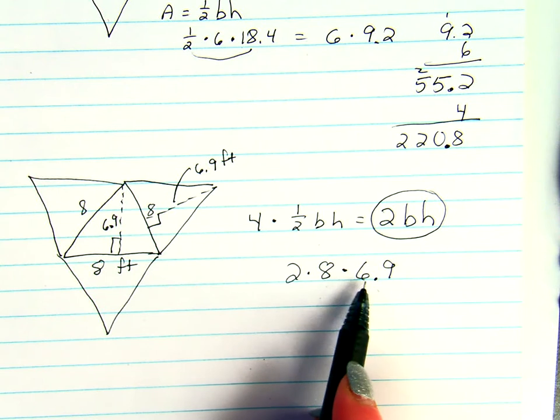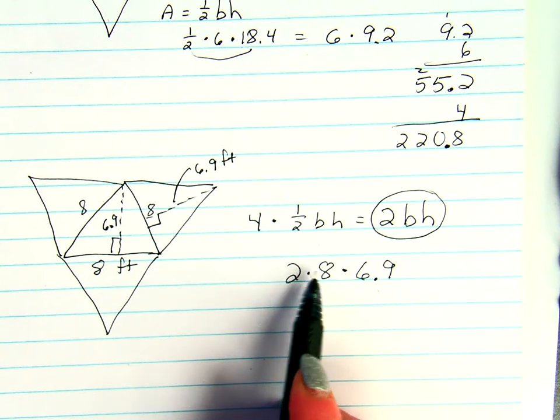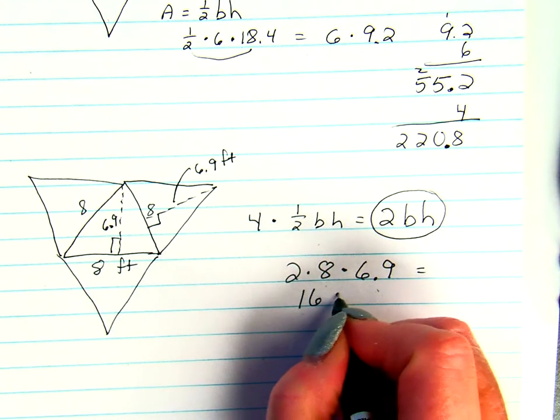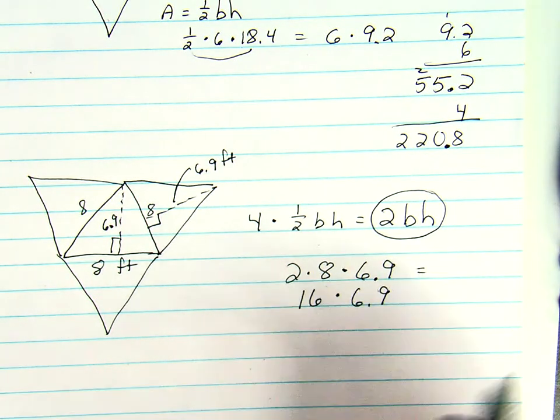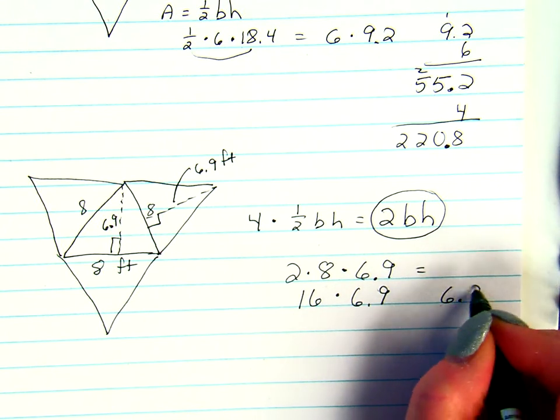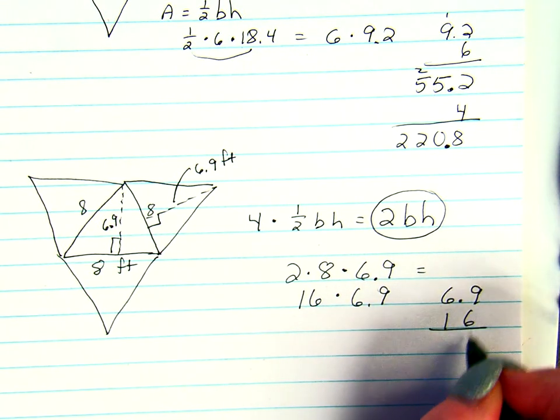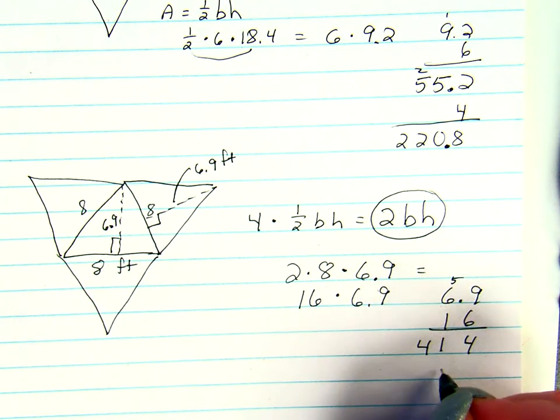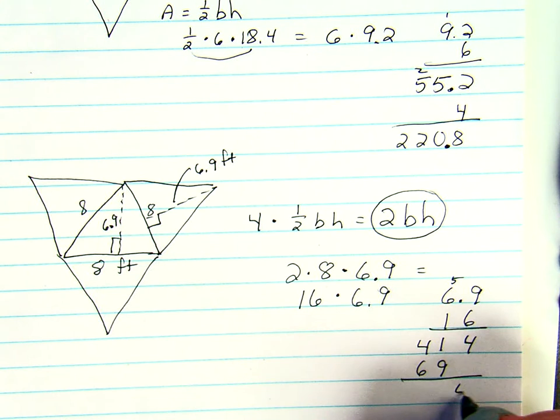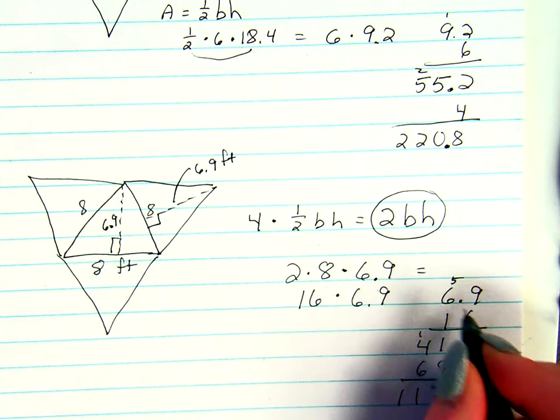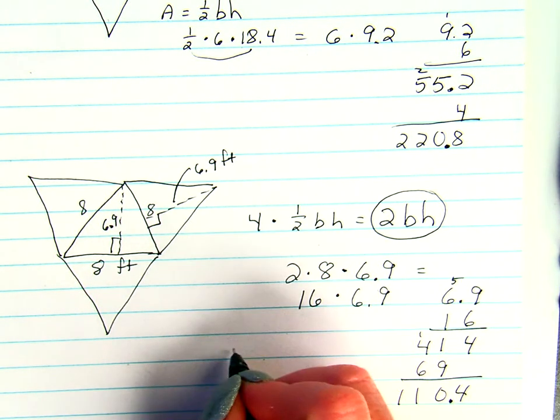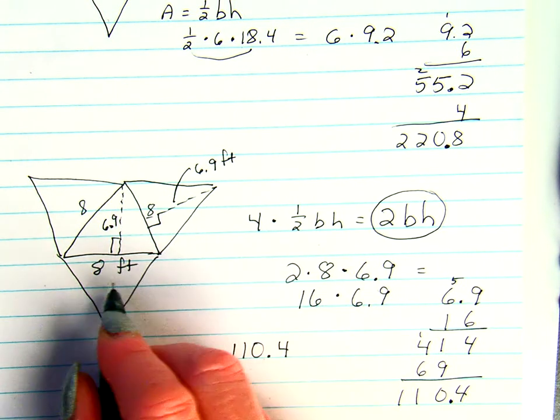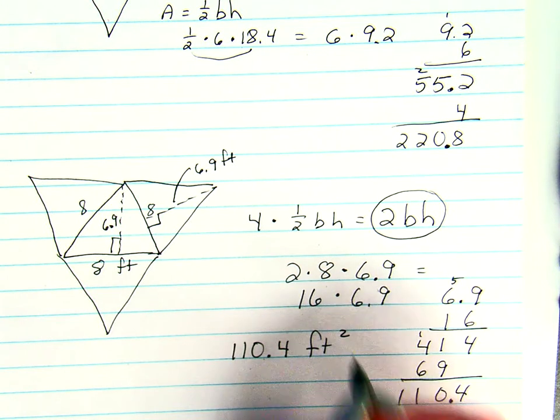Always make sure that you keep your decimals lower than your multiplication sign. So this becomes 16 times 6.9, and I'm going to go ahead and do some math. 6.9 times 16: 54, 36 and 5 is 41, and then 9 and 6, 4, 10 and 11 with 1 decimal place. So I am looking at 110.4. I'm in feet, so this is feet squared.